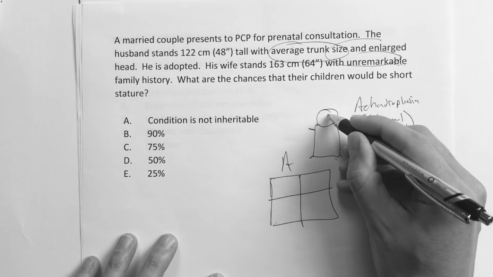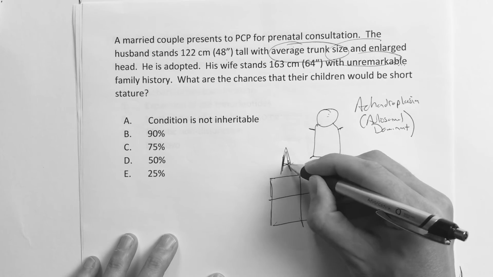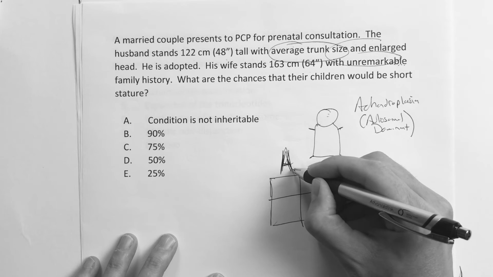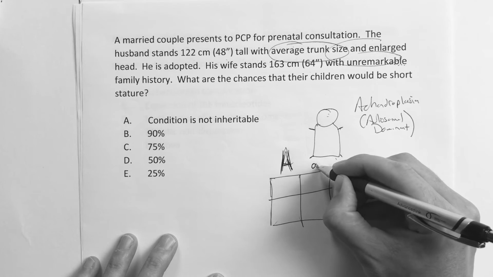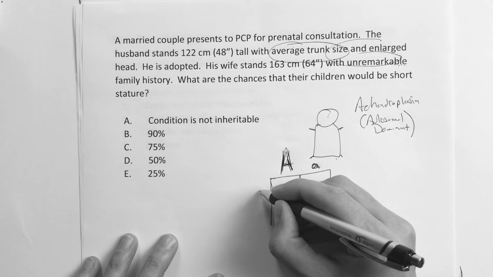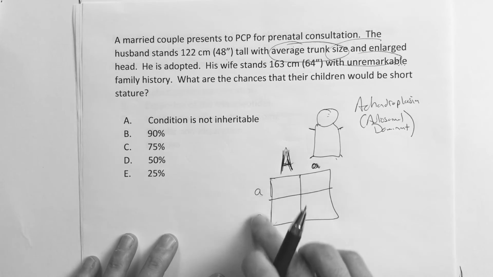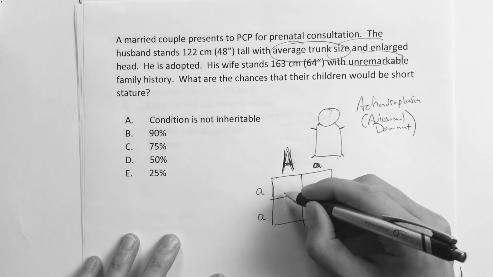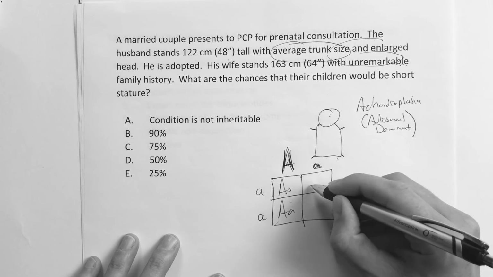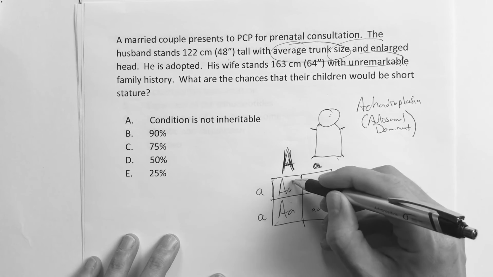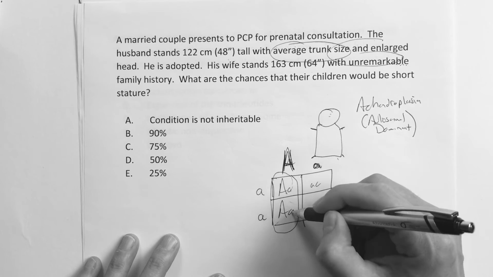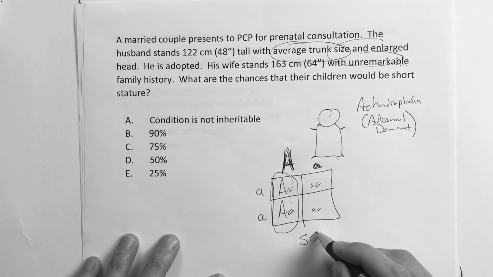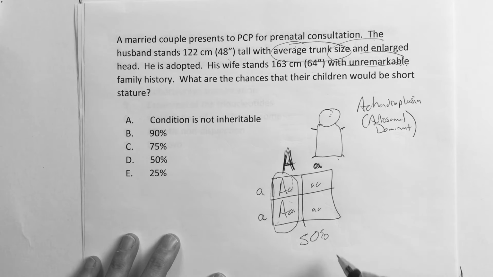So let's think: he's got one bad gene, achondroplasia, and a good gene, and his wife is obviously normal height, so hers are okay. You just do the Punnett square and ask what are the chances of the kid being short with achondroplasia? And obviously it's going to be 50%.